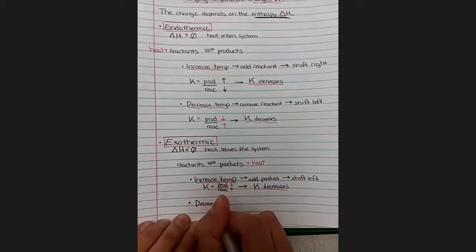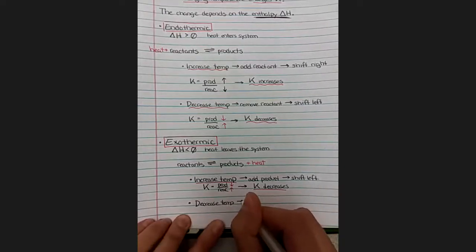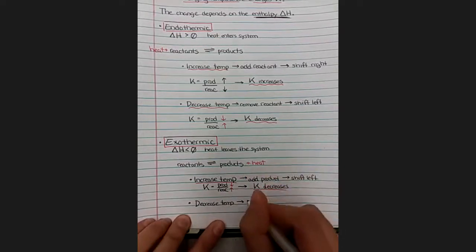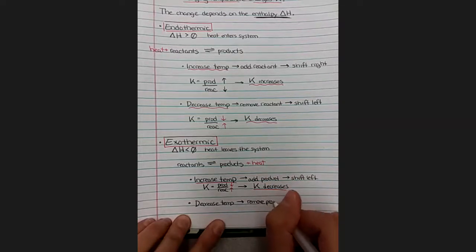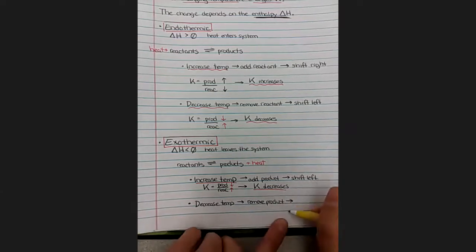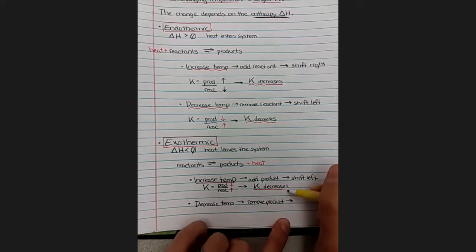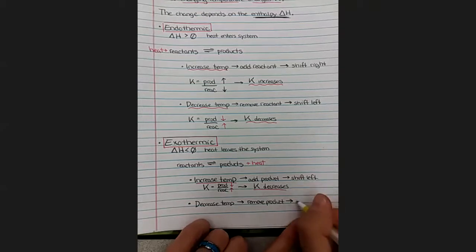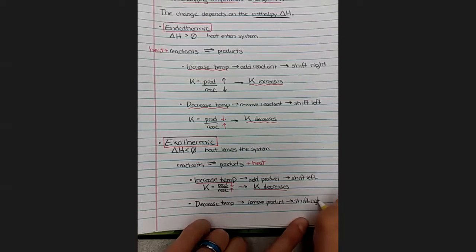Okay, we'll finish out strong here. If we decrease the temperature, decreasing the temperature is like removing a product. And when we removed a product, that was like decreasing the stress on that side, increasing the stress on the reactant side. So we saw a shift towards the right.